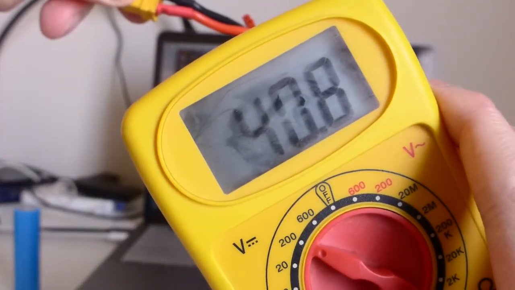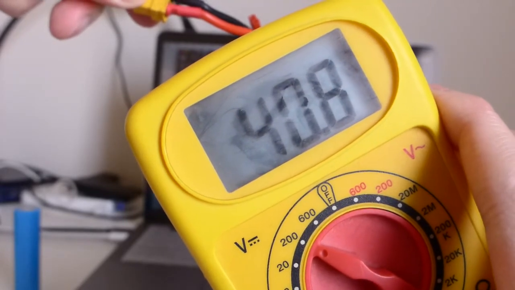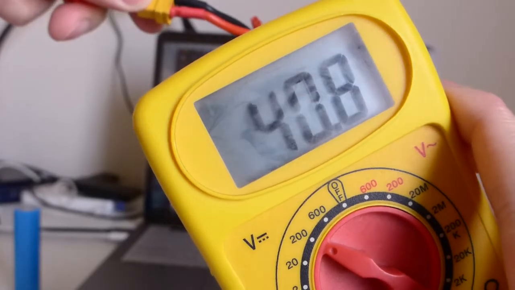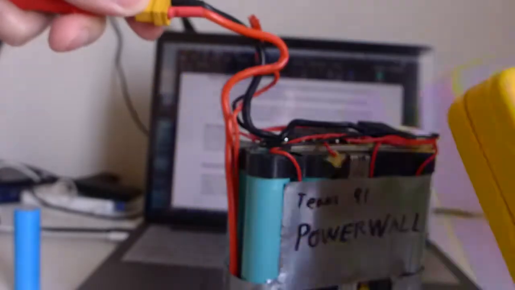And with this, I'm going to be able to find a way to make a battery measurement system to check the capacity, the state of health, and etc.